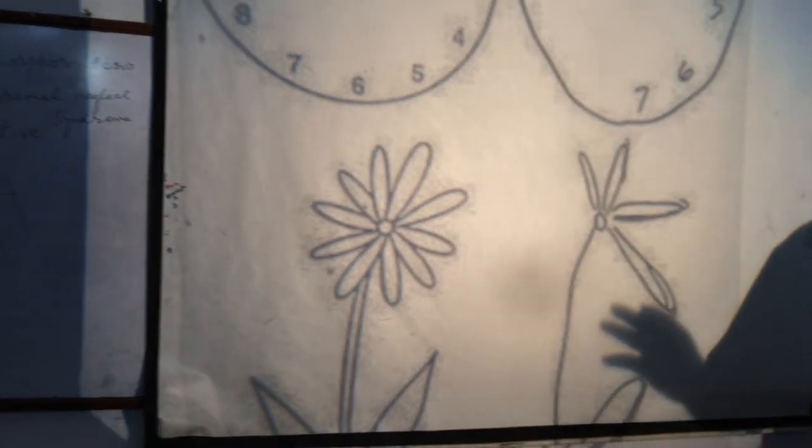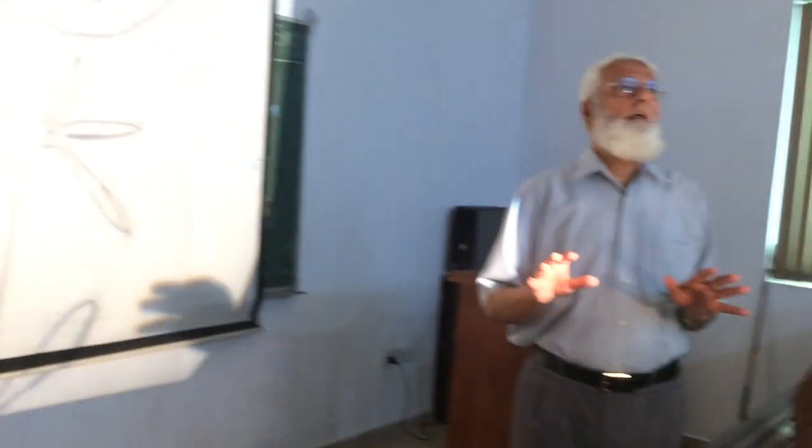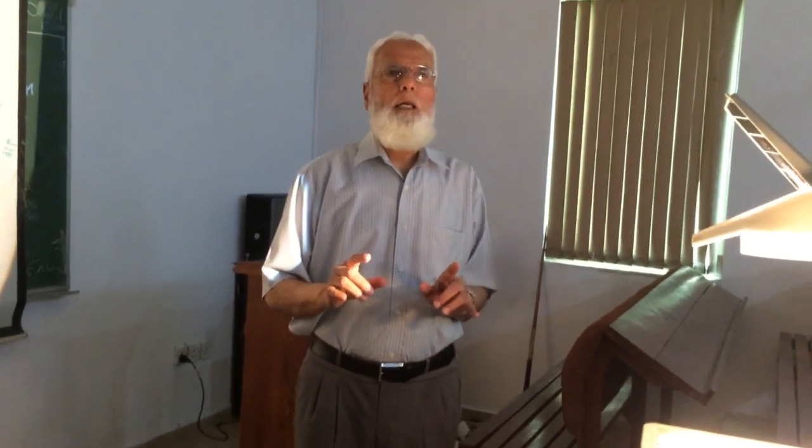Let us say a patient is having a lesion in the posterior parietal cortex on the right side. Now in this region of the posterior parietal cortex on the right side, the effect will be on the left side.